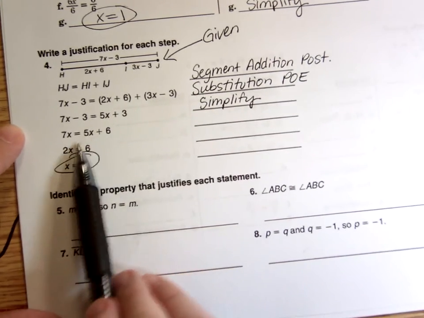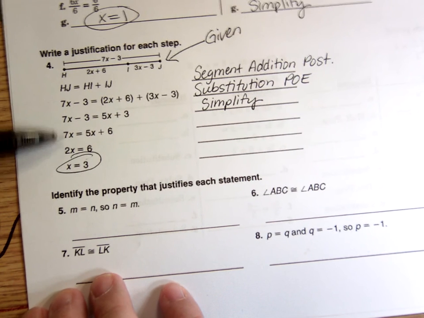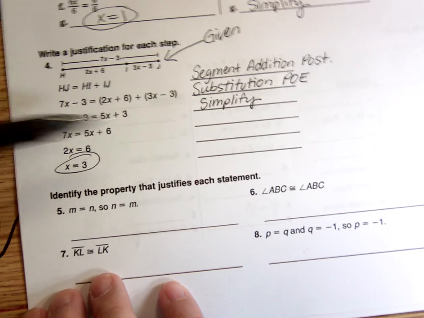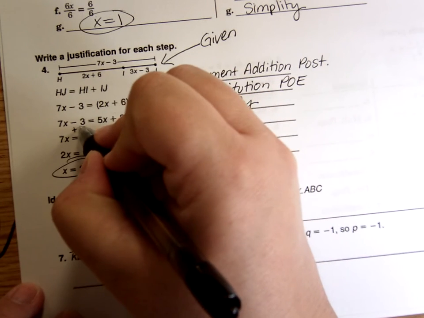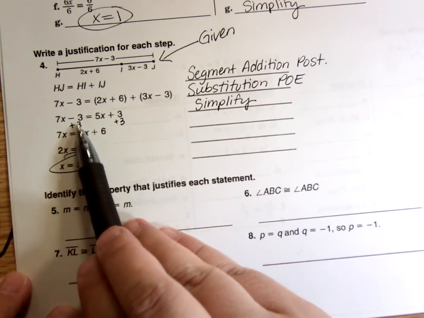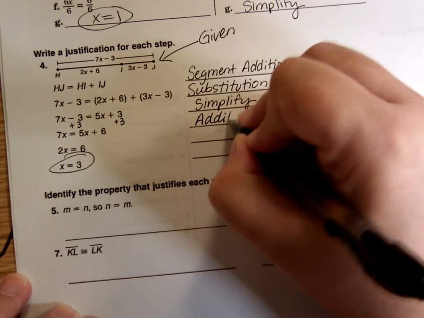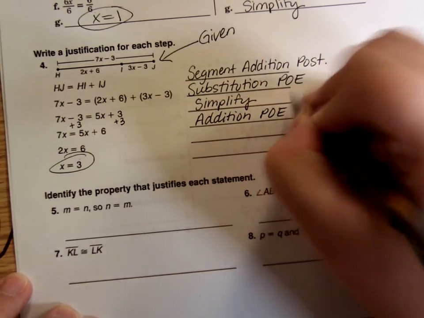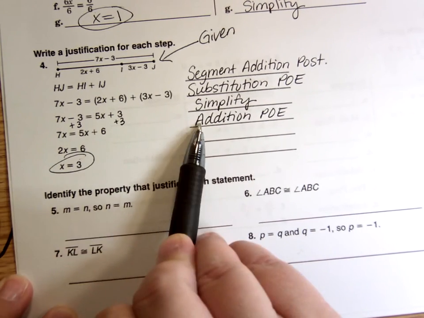Next step, looking from here to here, what changed? Well, there was a minus 3 and a plus 3. Now there's just a plus 6. The most obvious difference is 7x minus 3 became just 7x. So what had to have happened? We have to have added 3 to both sides. Now this is an example of not seeing the work. You don't have to write it in. I'm just writing it in to show you. You don't see that work, but that's what happened to both sides. So my reason is addition property of equality. I added 3 to both sides, and here's my result. The reason is always written next to the result.